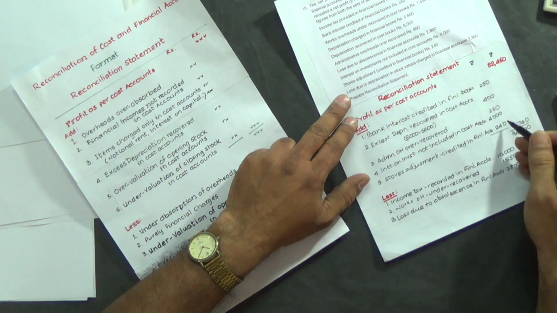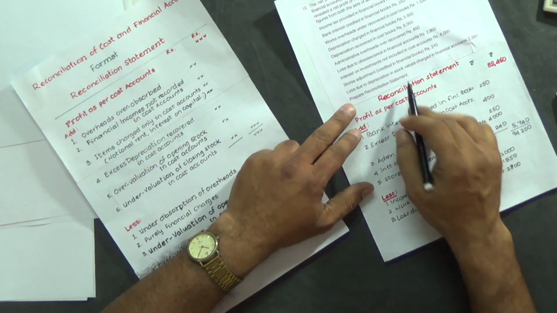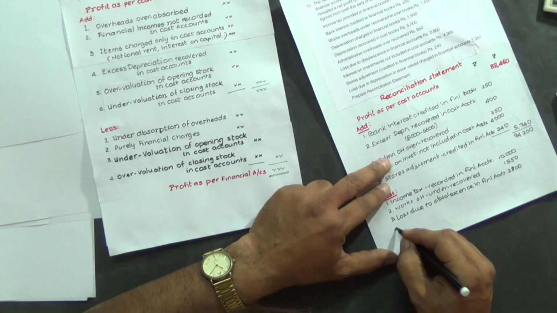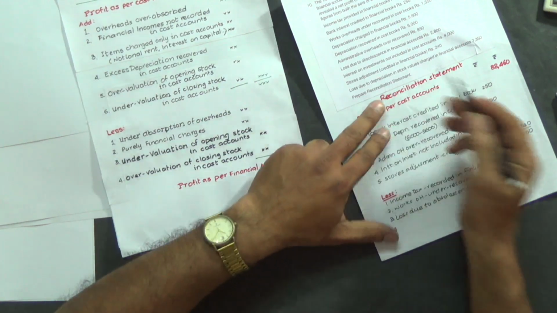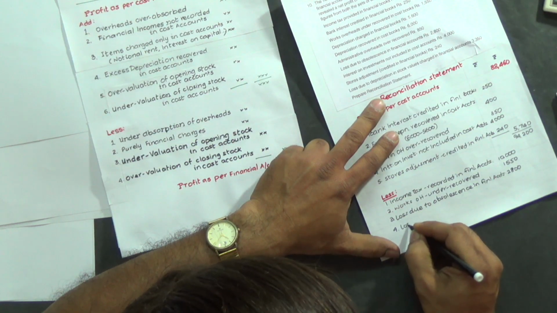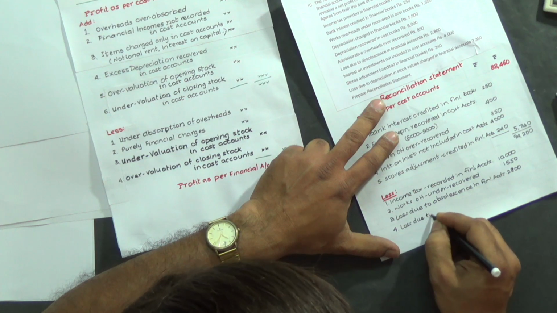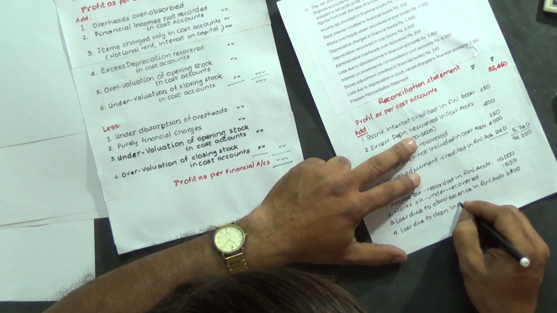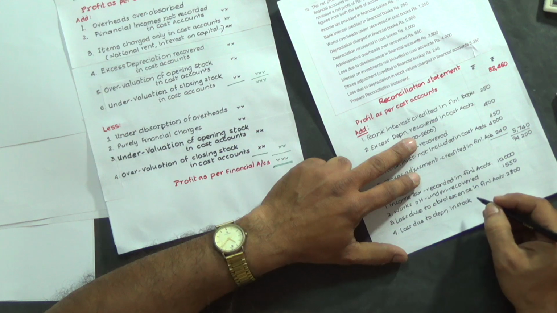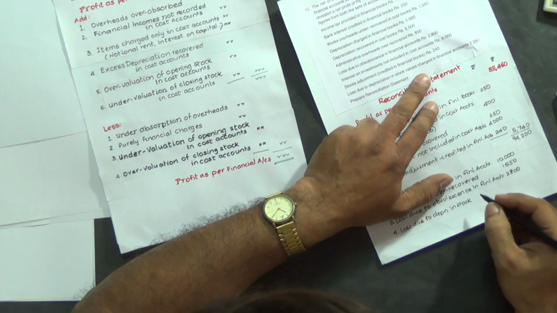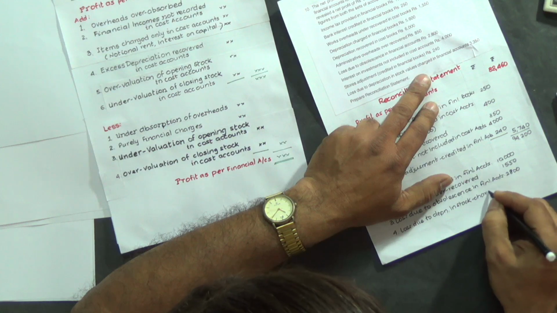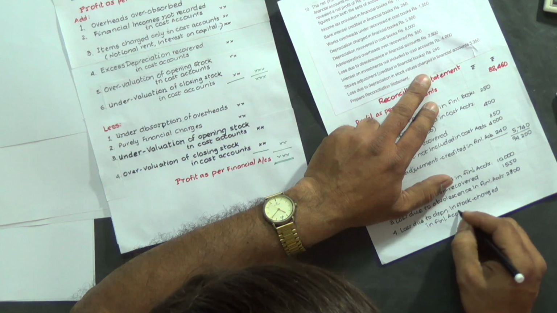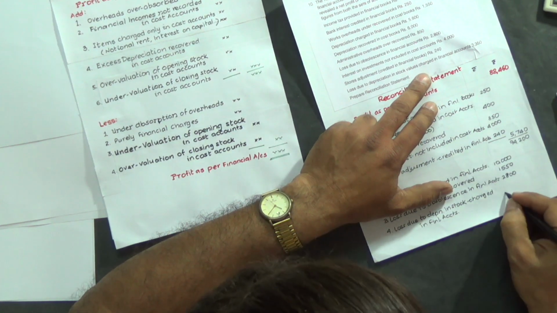Stock adjustments credited 240 is over. Loss due to depreciation in stock values is again a financial charge, purely financial charge. Loss due to depreciation in stock values charged in financial accounts, $3,350.